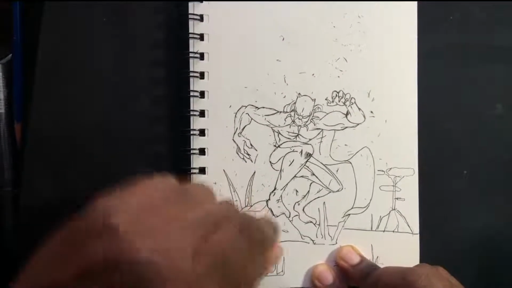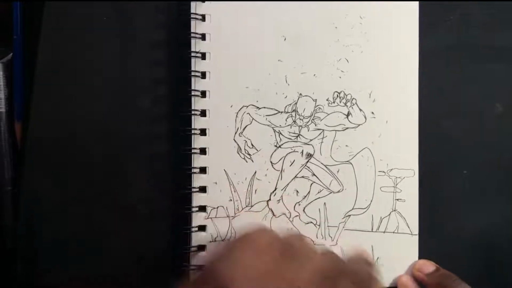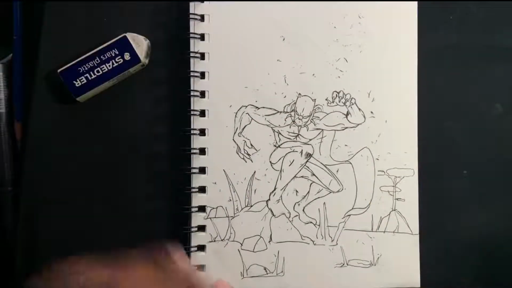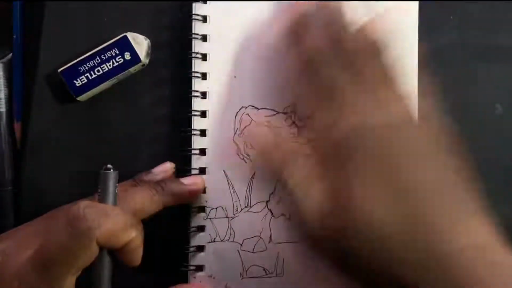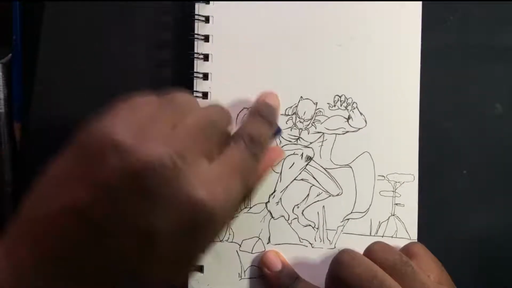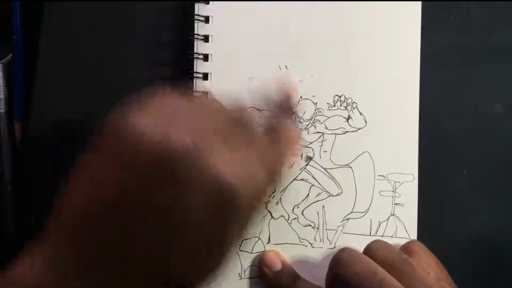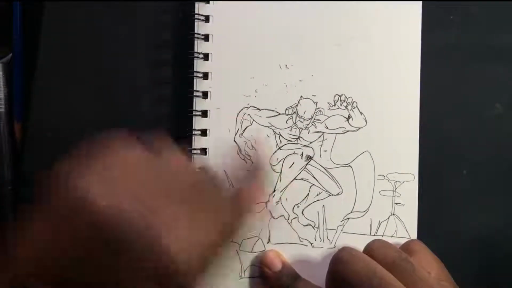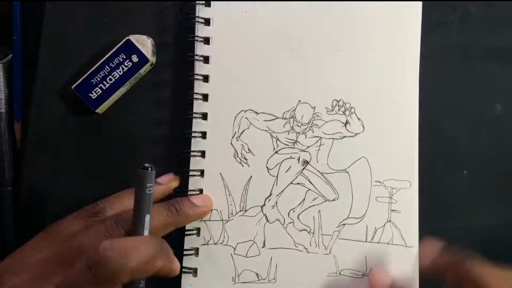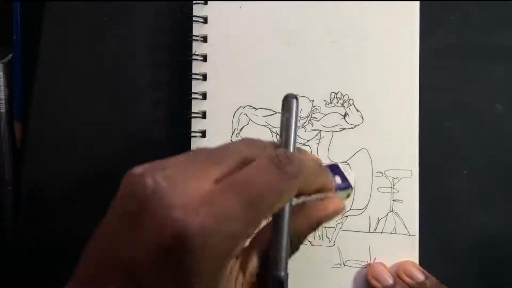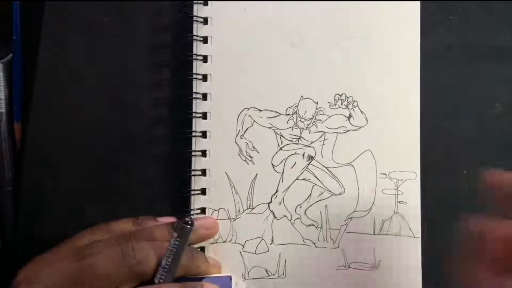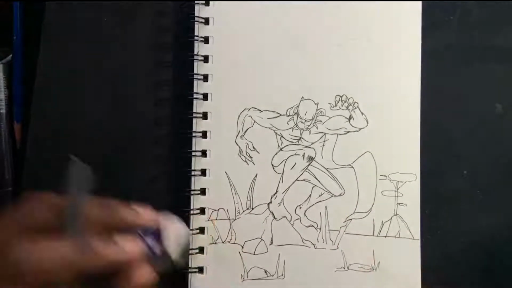Okay, so now that I have the basics down, I'm not sure if I want to do anything that's too much. I kind of want to keep this drawing simple, so I'm not sure if I want to do too much shadowing, but I think I am gonna add a good amount of shadow. So I'll say stage 1 is done pretty much.